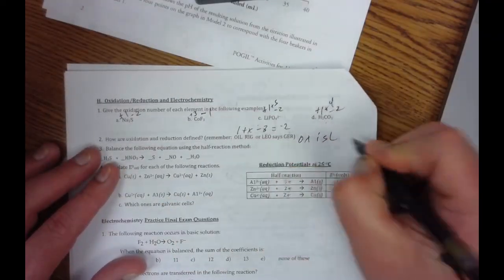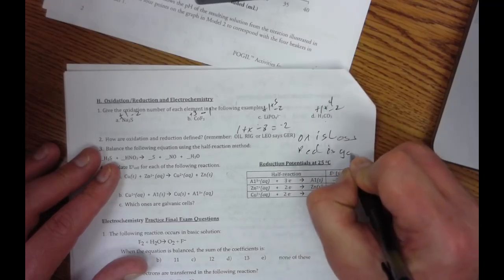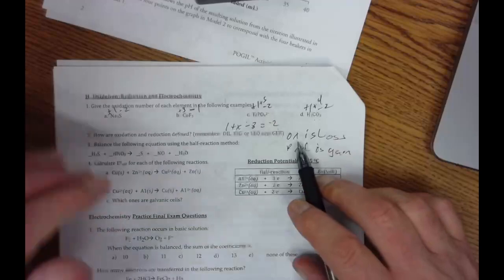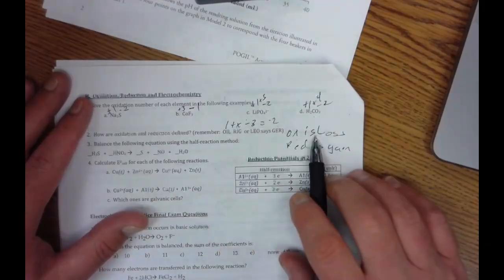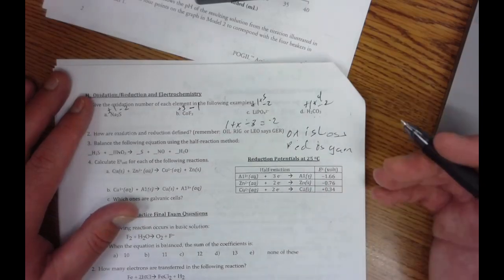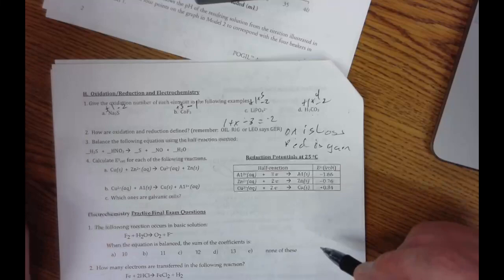How are oxidation and reduction defined? Oxidation is loss of electrons, reduction is gain. What this means is if you look at the oxidation numbers from one side to the other, they're going to go up if it's oxidized because you're losing negatives. If it's reduced, well, it goes down because you're gaining negatives.